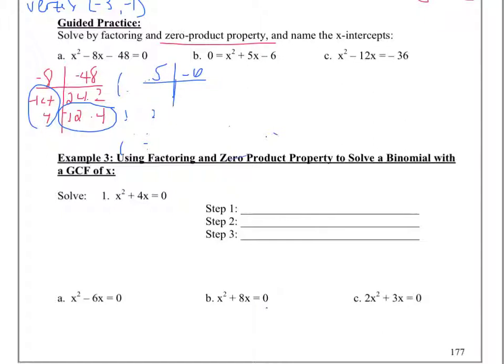I can think right off the top of my head, 6 times negative 1, and 6 plus negative 1 would give me 5. So I have x plus 6, x minus 1. Setting both of them equal to 0, and solving for x.